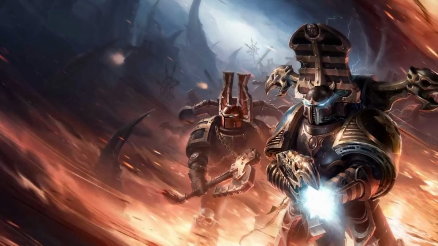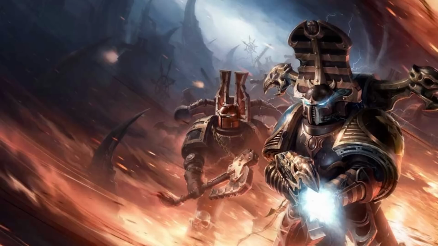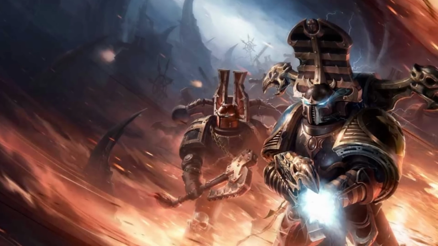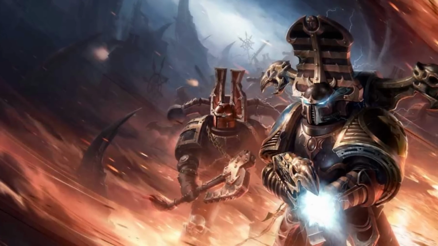If I set out 3 squads of Space Marines and say, yeah, they're all equipped differently, but every single one of them is just stock, no one has anything new, that's a little easier to remember. The opposite is a lot different.